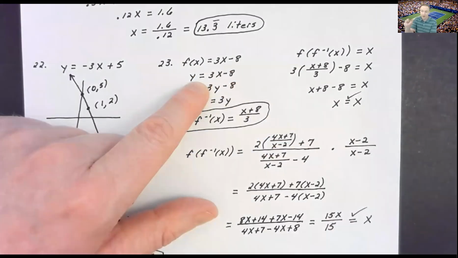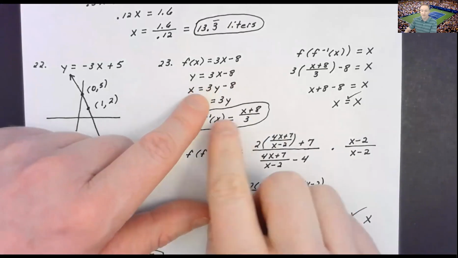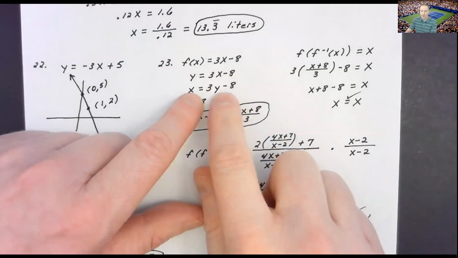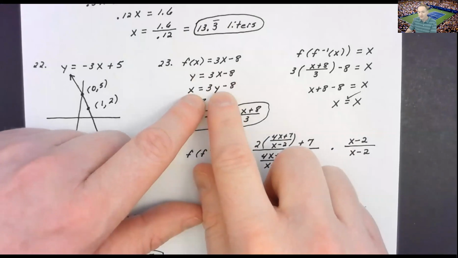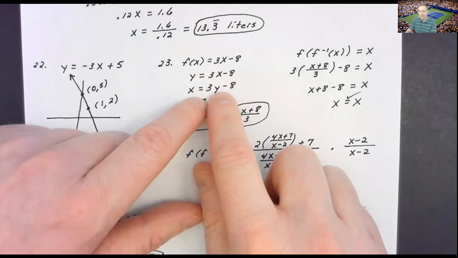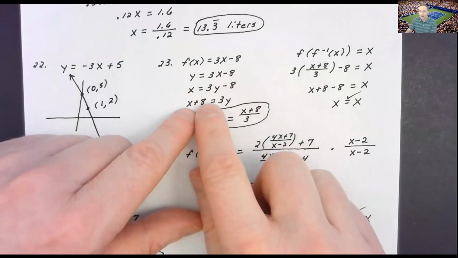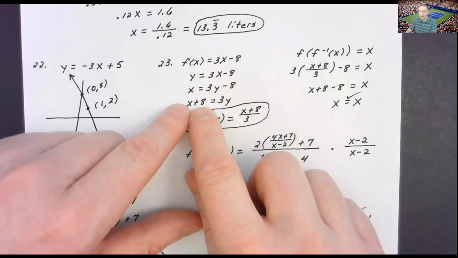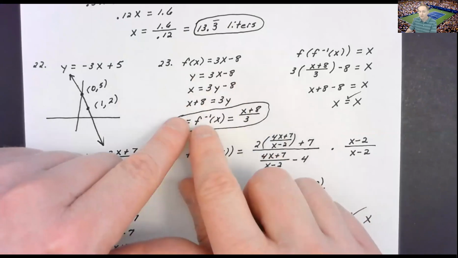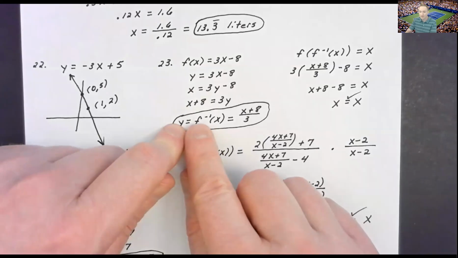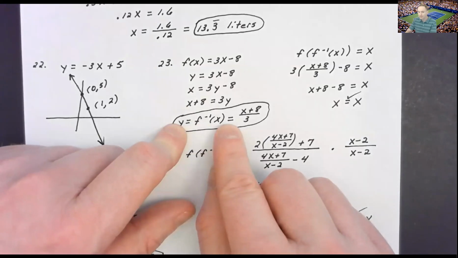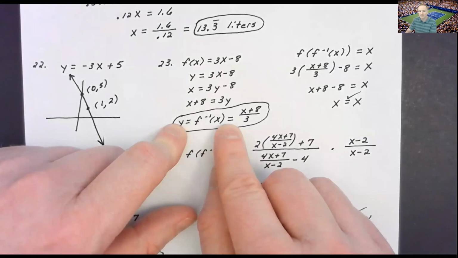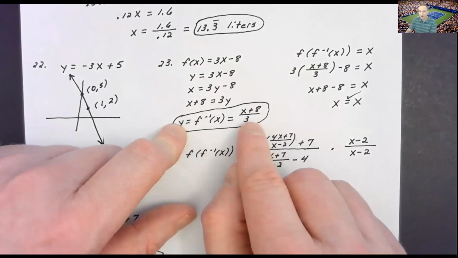Its inverse is going to undo whatever the original equation is, so it literally flips the x and the y values. That's what I have to do. Y becomes x, x becomes y. Now, the inverse will be when we can solve for the new y value. So I add 8 to both sides, and then 3y equals x plus 8, so y is going to equal x plus 8 divided by 3. That solution for y can better be called the inverse function. So I'm confident that the inverse of f of x is equal to x plus 8 over 3.